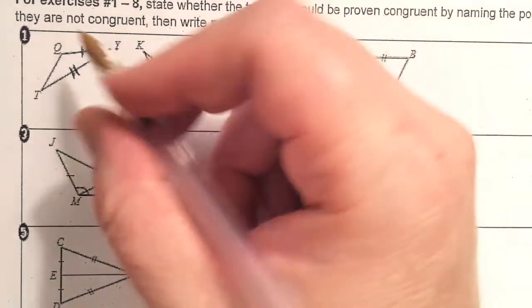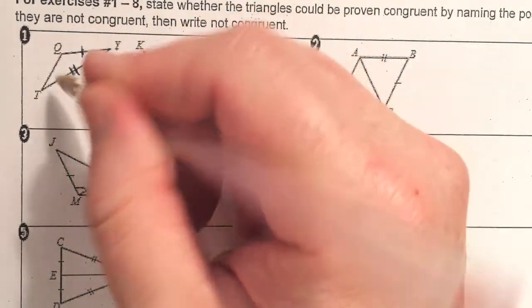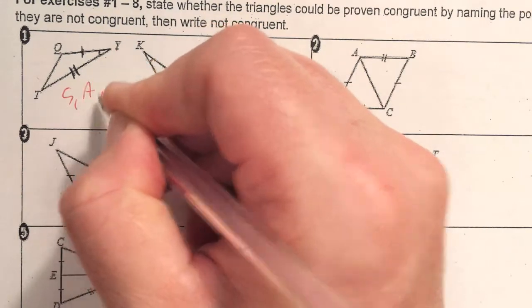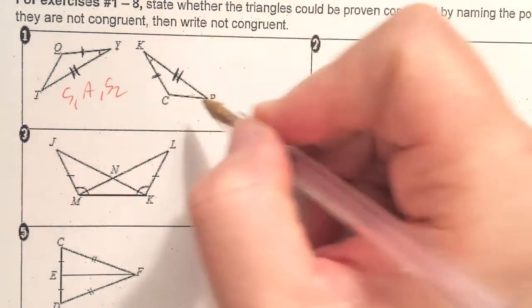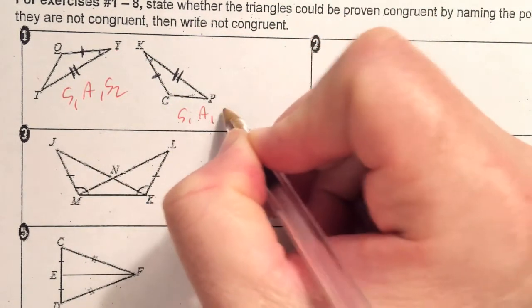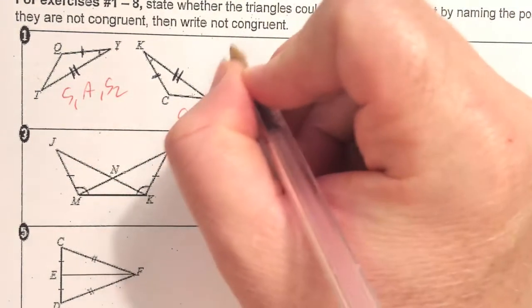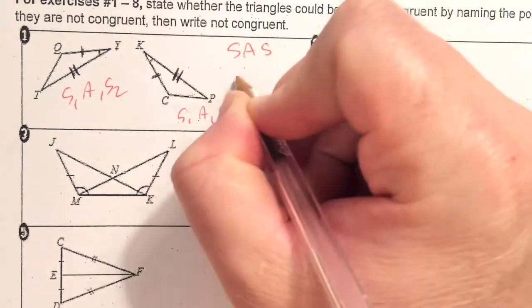All right, so what do we have more of, angles or sides? Sides, so go to third side, go in a circle. We get side 1, angle 1, side 2. Do the same thing here. Side 1, angle 1, side 2. Do they match? Yes, they do. So this is good. So because of side, angle, side, triangle.